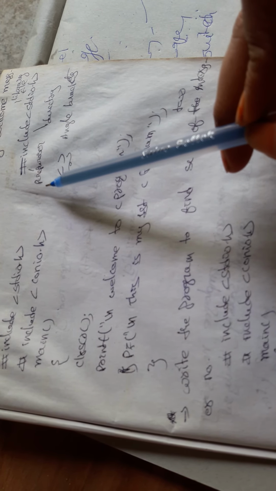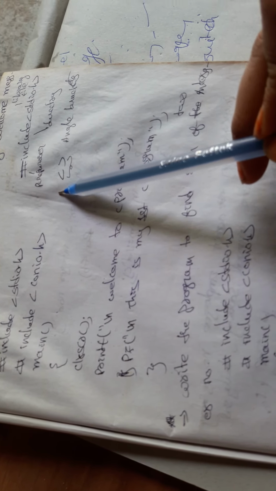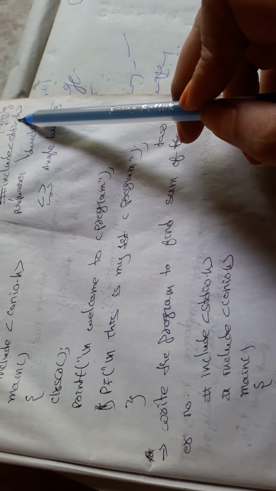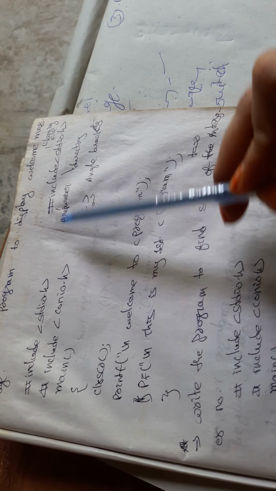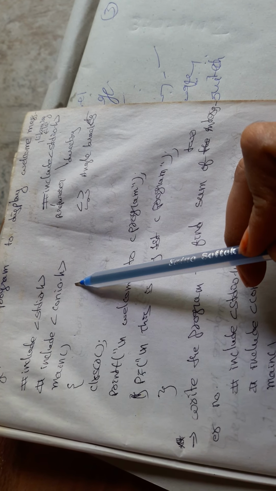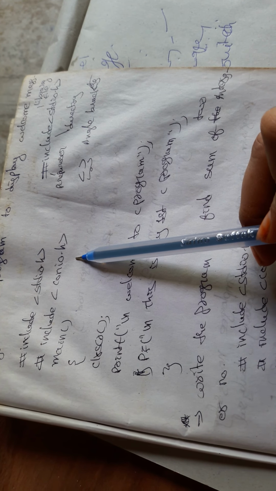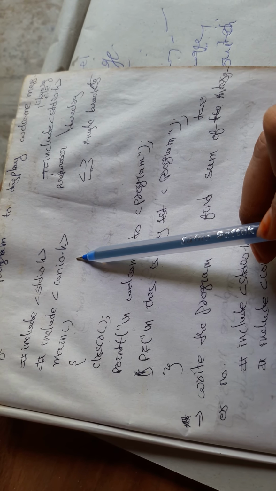What are we saying in a C program? Hash means preprocessor. Include means a directory. stdio.h is a library file. stdio.h, conio.h, all those are library files. You have to learn this by heart.